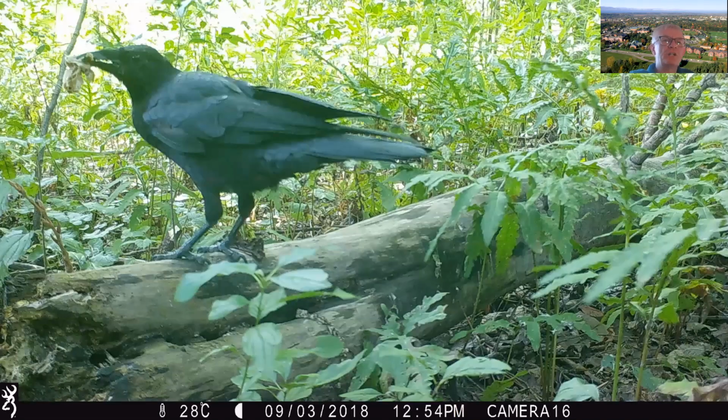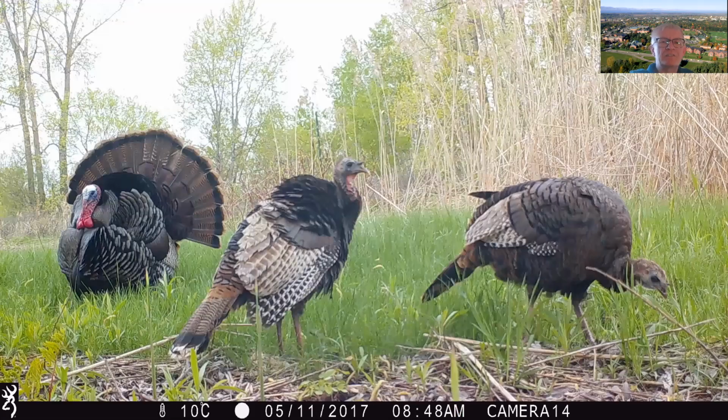Not sure what this raven was eating, but it's eating something. Or is it a crow? Is that an American crow or a raven? I can't tell. Anyway, sometimes you get the turkeys strutting their stuff.